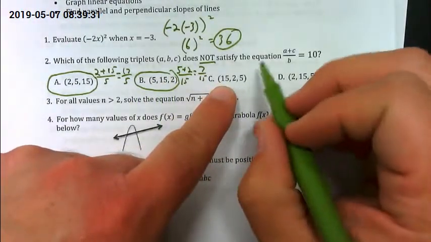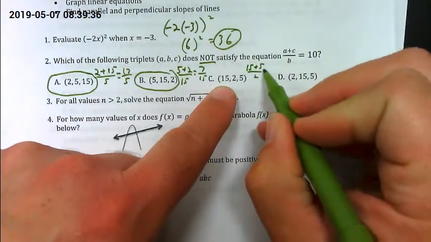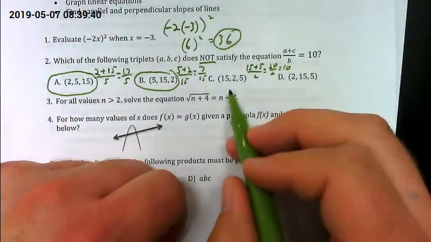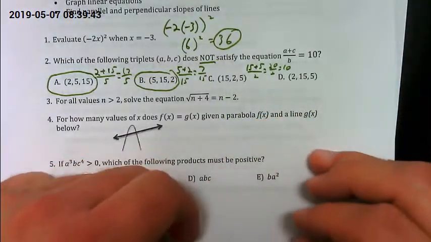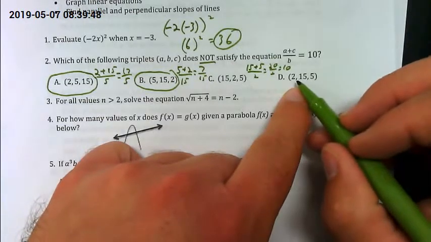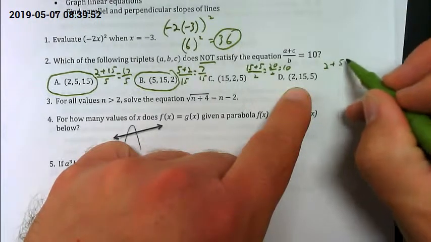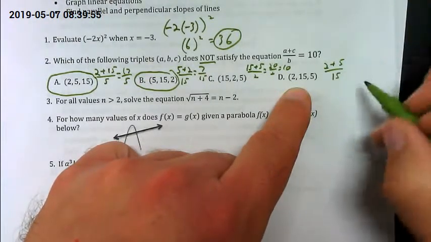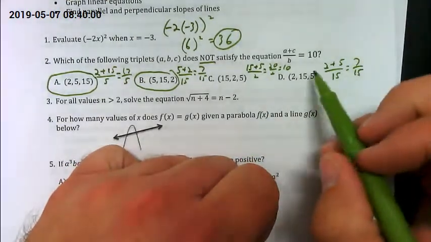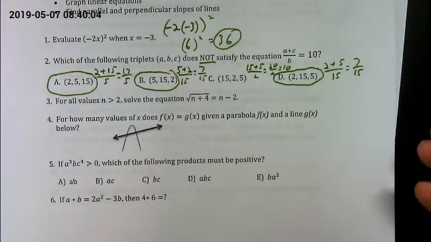On this one, 15 plus 5 divided by 2. 15 plus 5 is 20. 20 divided by 2 is 10. That one works. So again, we want the ones that do not satisfy the equation, so we're not going to circle that one because it works. And the last one, 2 plus 5 over 15. That's 7 over 15. That does not equal 10, so that one's not correct either. So again, there's 3 that were not correct.